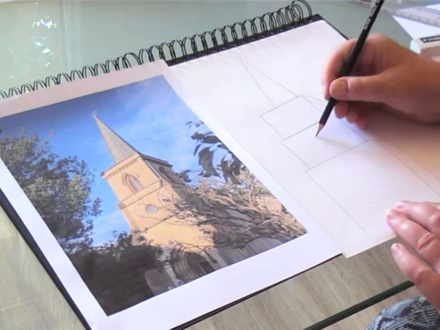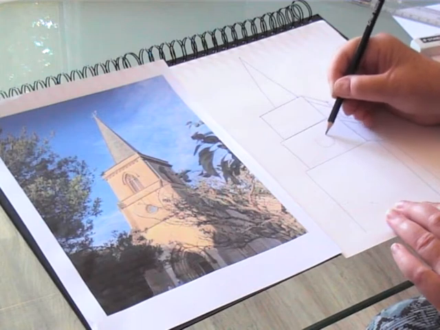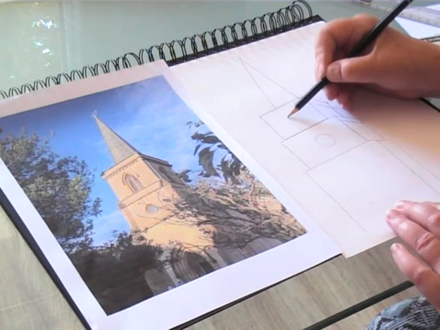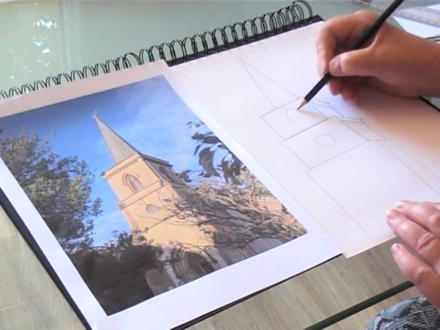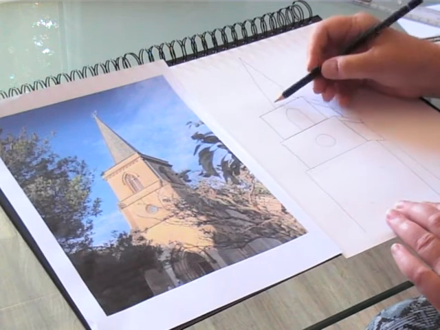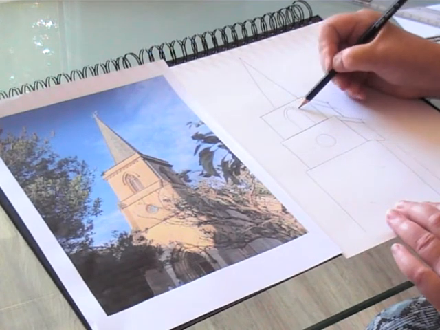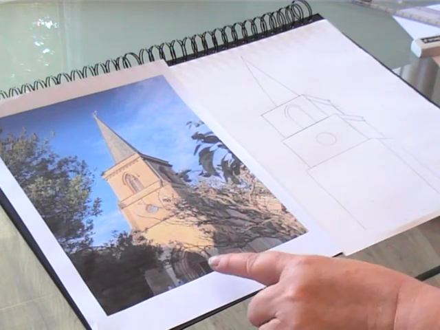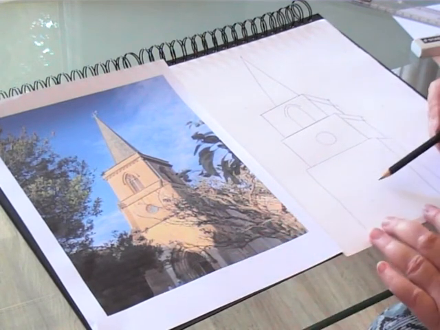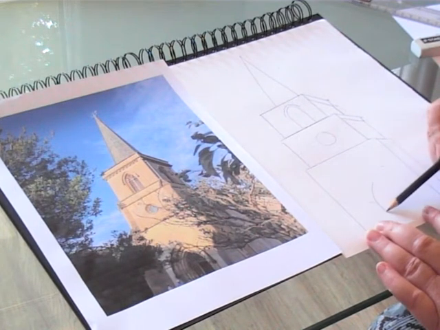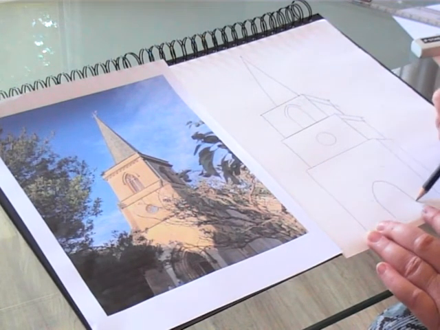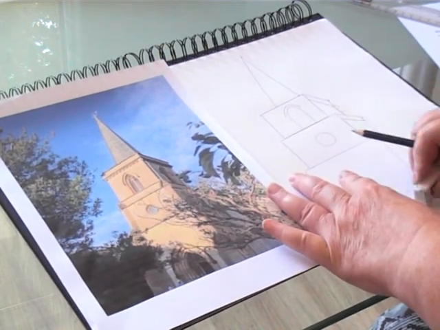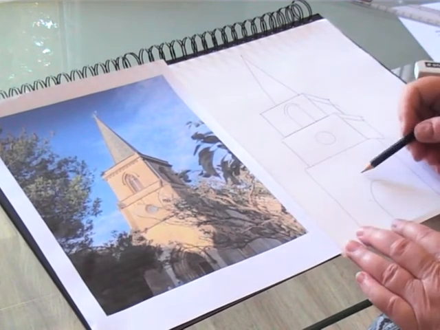So I've got my circle inside my window there, and I've got an arched window just here, with a shape above it. Okay, that's the basic shape. I need to look at where my door is. Let's have a look at the door. Well, that's not very good, Mrs Crowther. What are you thinking of? It's more symmetrical than that.